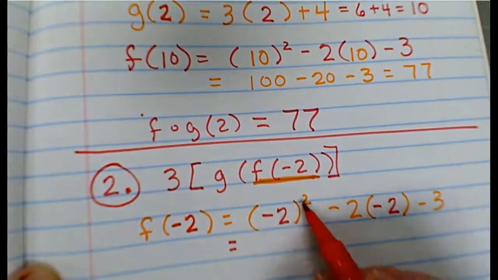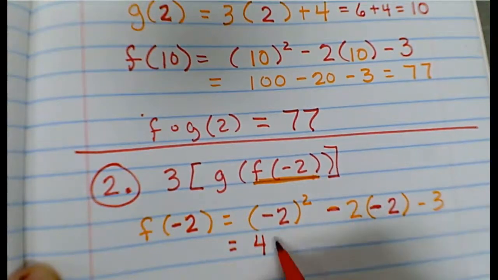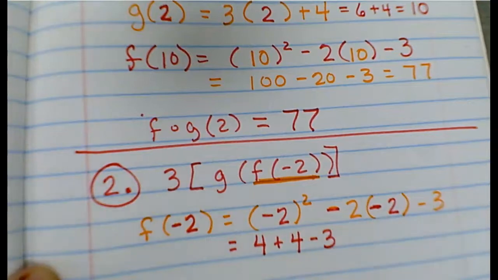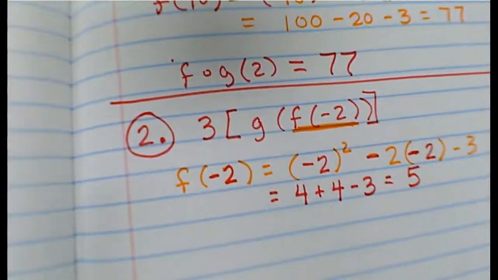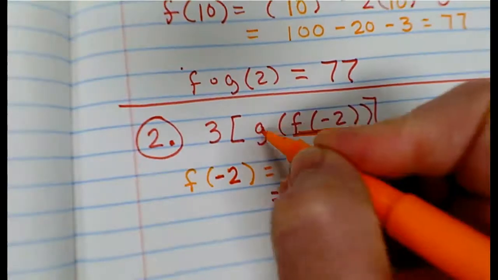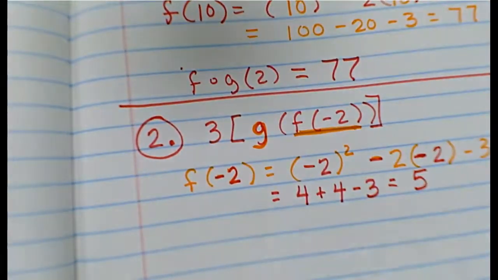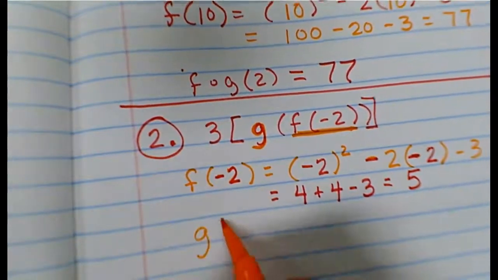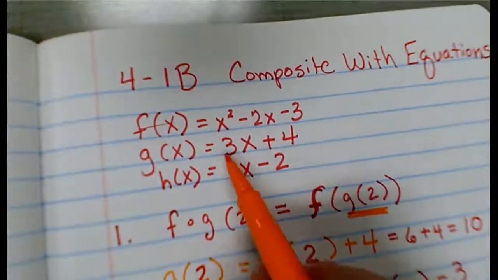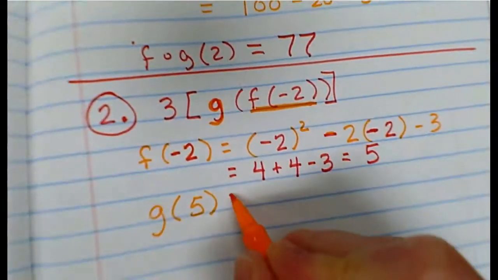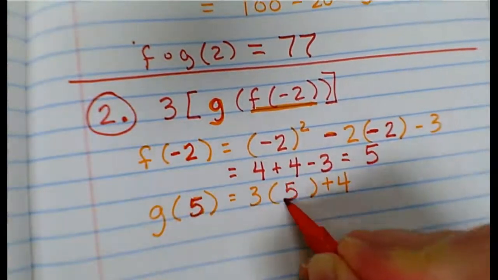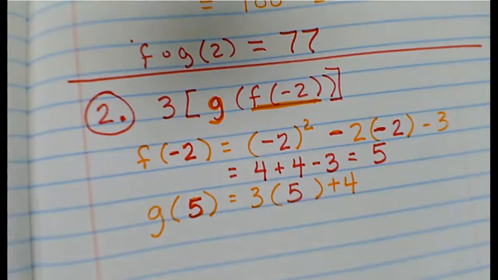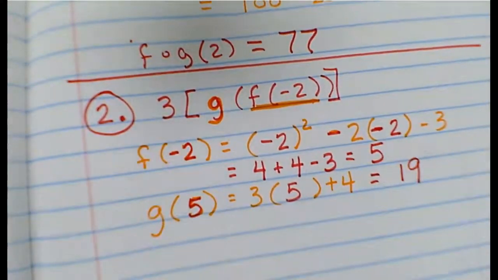So negative 2 squared would be positive 4. Negative times a negative would make another positive 4 minus 3. So that's going to be 5 when you add those numbers together. Since this is a composite, I take the 5 and I put it in the function called g. Back at the top of the page, g is 3x plus 4. So this is 3x plus 4, and in place of the x, I put the number 5. 3 times 5 is 15. 15 plus 4 is 19.